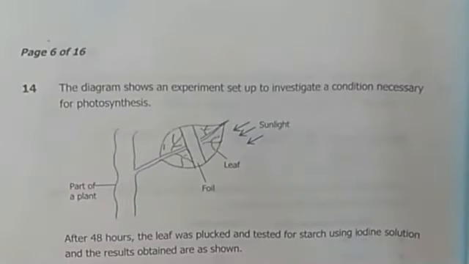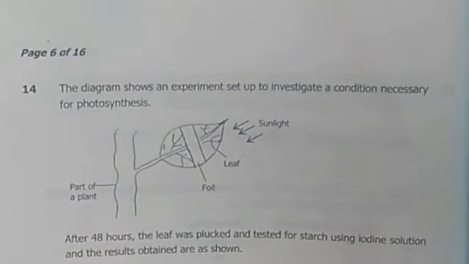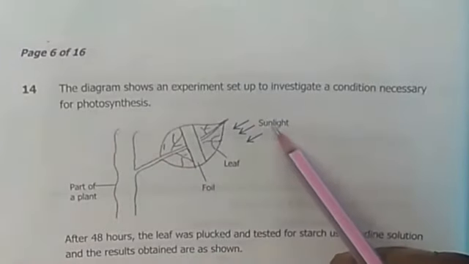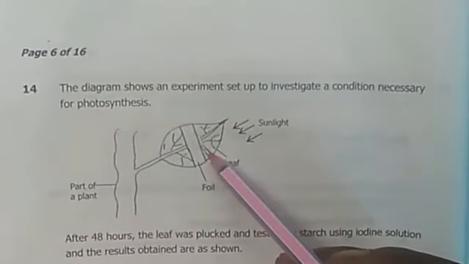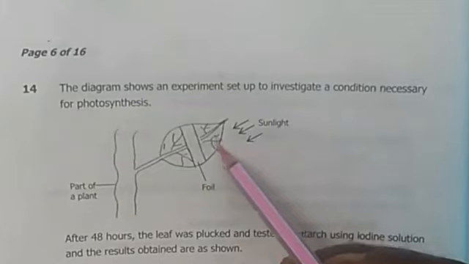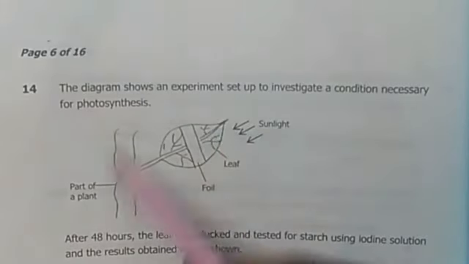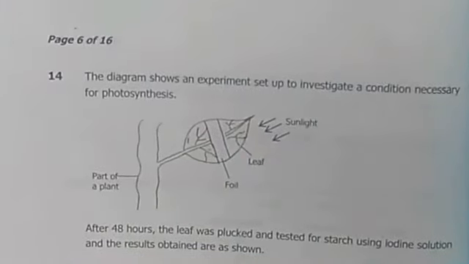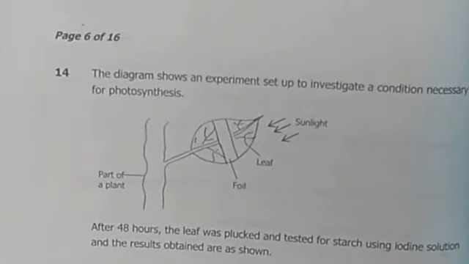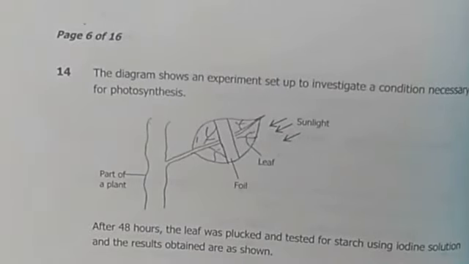Okay, so question 14 was as follows. The diagram shows an experiment set up to investigate a condition necessary for photosynthesis. So now we need to look at this first diagram given. We have sunlight, and we have the leaf here, and the part of the plant this side. That means the leaf is not plucked out from the tree. It's attached to the tree.